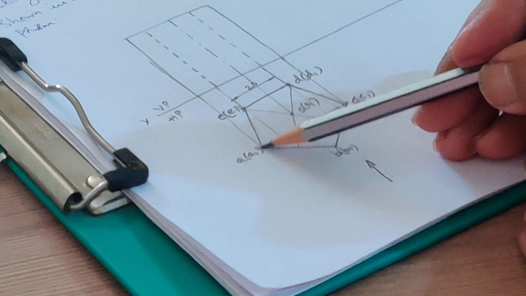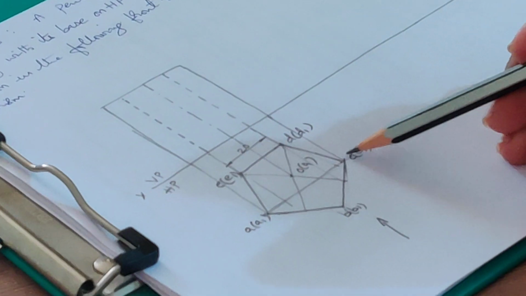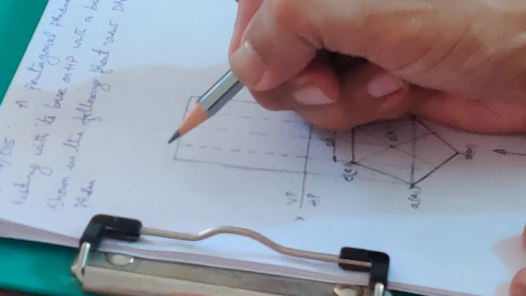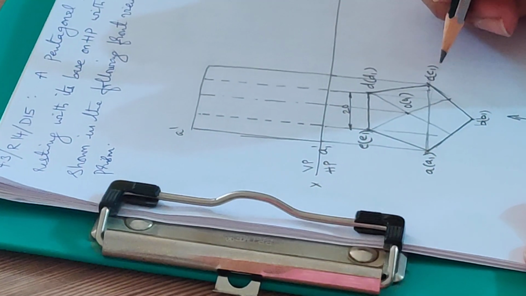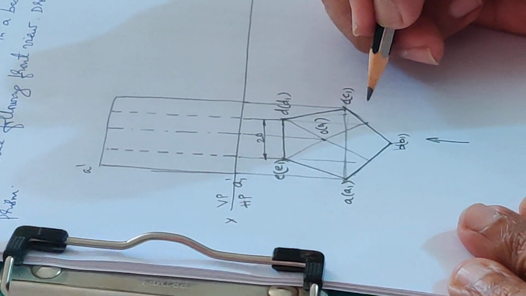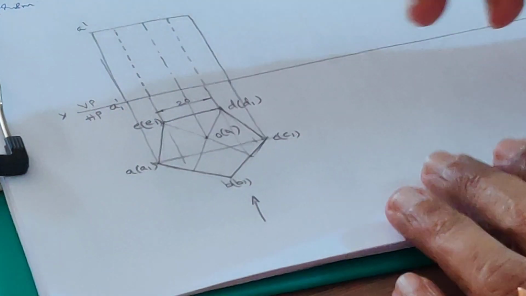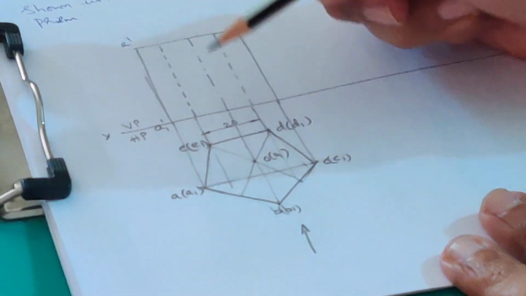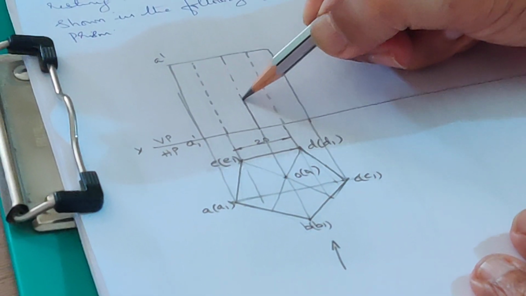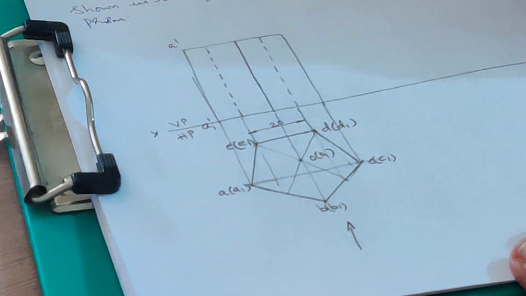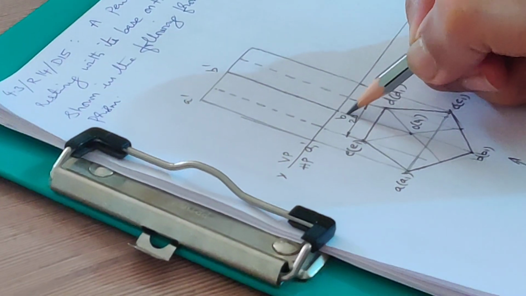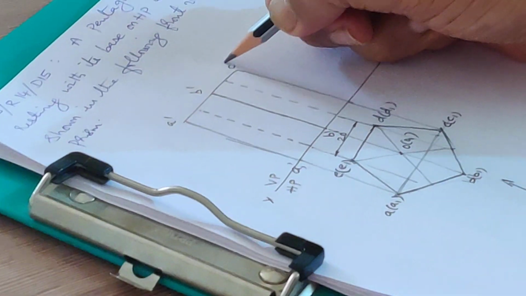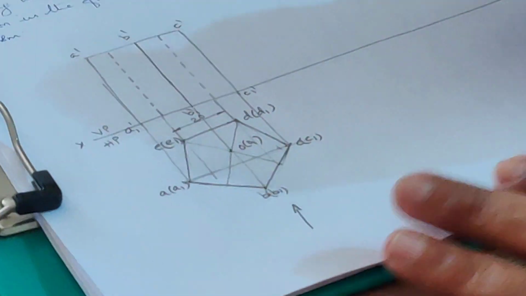For the observer, AA1 is visible, BB1 is visible, CC1 is visible. So this is A dash, A1 dash visible. Next comes BB1. I'm sorry, this is also BB1. So this will be a solid line. You cannot show the axis. BB1 is visible. So B dash, B1 dash, then this is C dash, C1 dash.